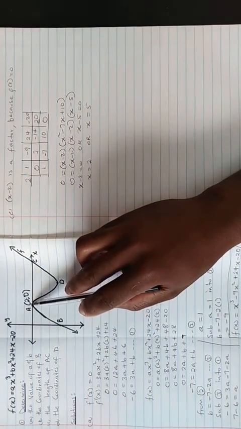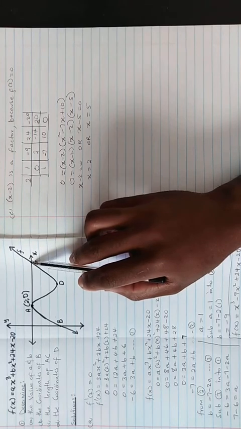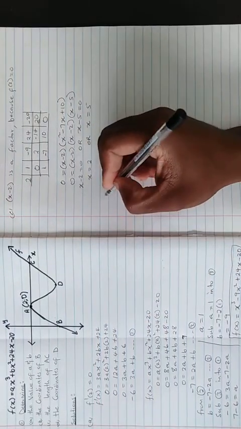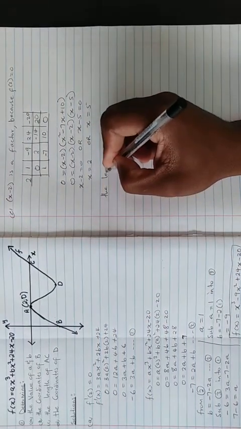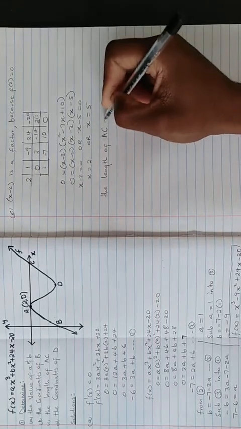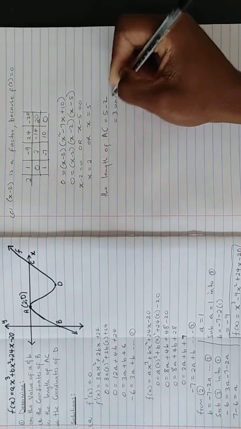Here is it that point? There it is, the coordinate of A. This is x is equals to 2. So that simply means there the coordinate of C, we have what? We have x is equals to 5. So we need the difference here to get the length of AC. The length of AC is equals to 5 minus 2, which is 3 units.